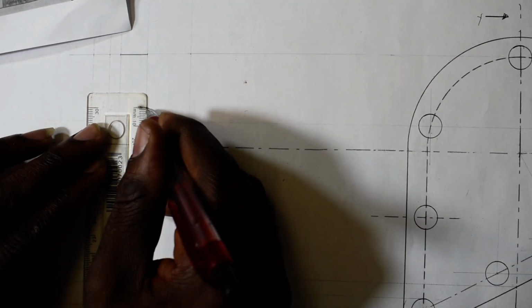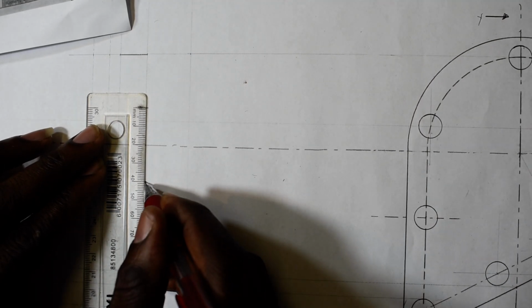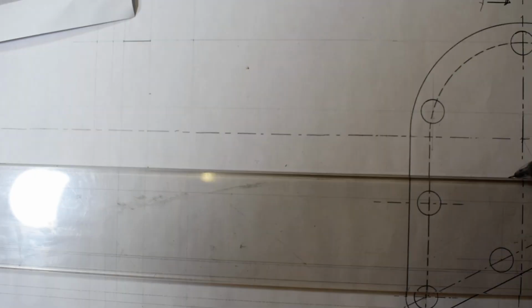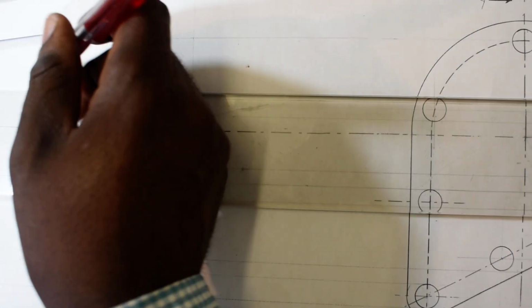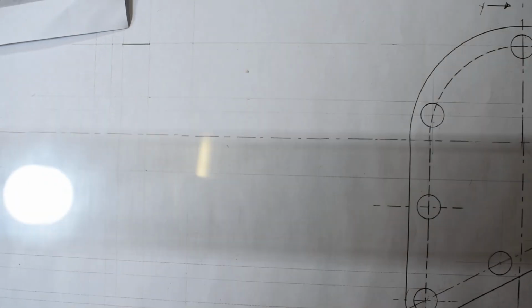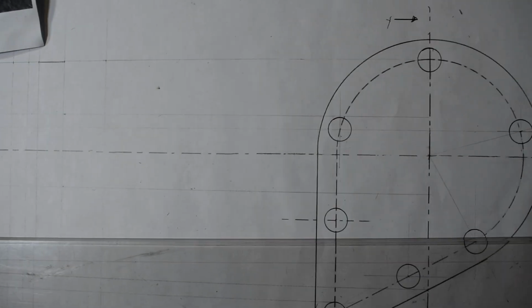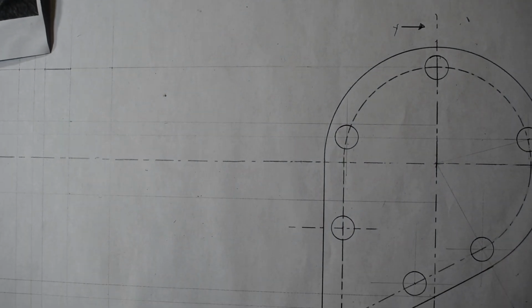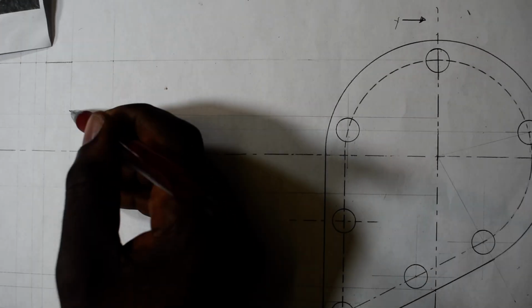I am getting 0 here and 40 there. Then I construct it towards my right view and I stop here, at the vertical center of my right view. So from here till here is 40.